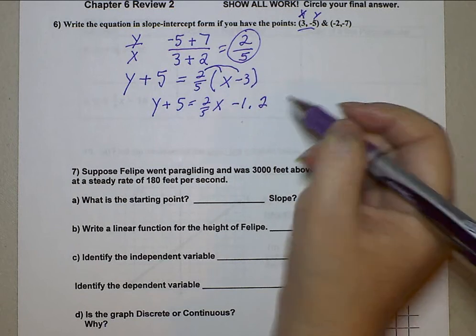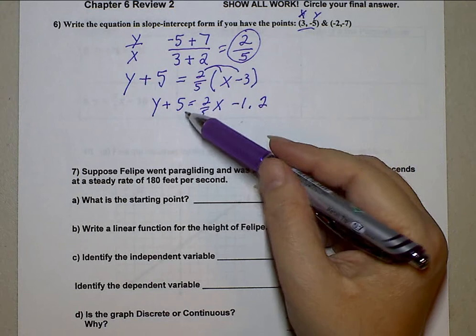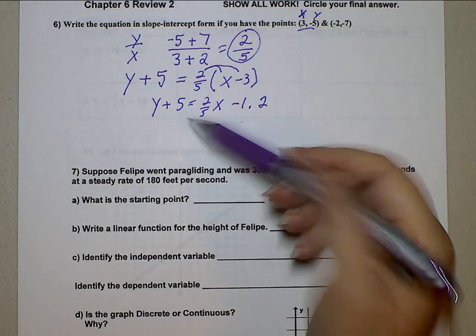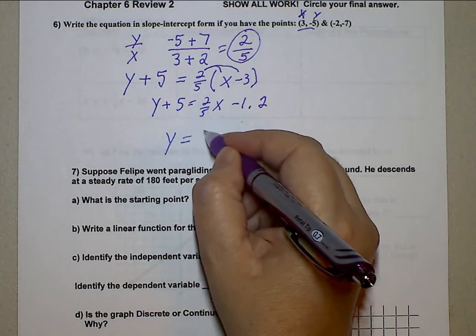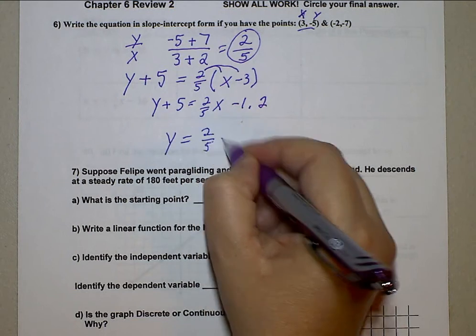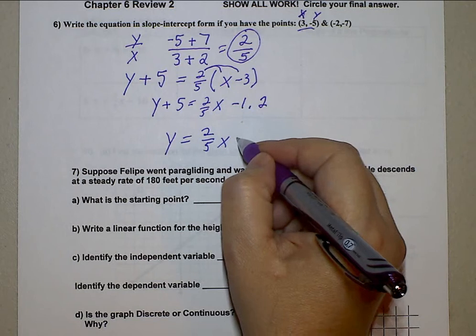Then what do I gotta do? How do I get rid of my 5? I have to subtract 5. So I get y is equal to 2/5 x minus 6.2.